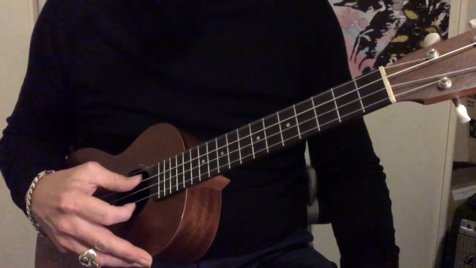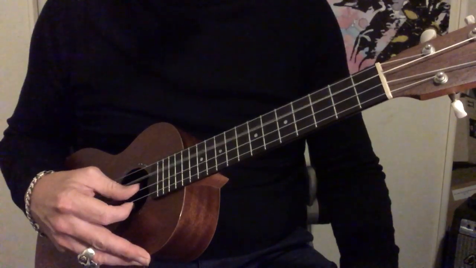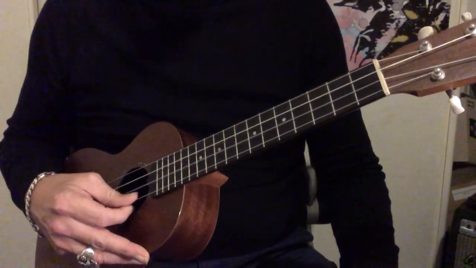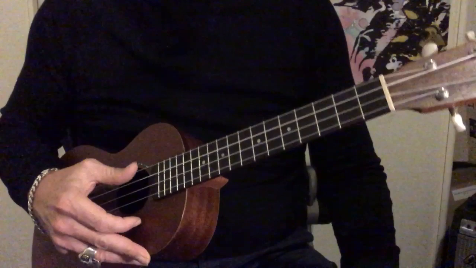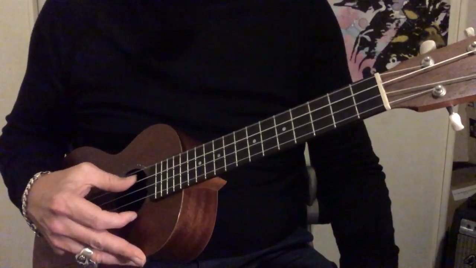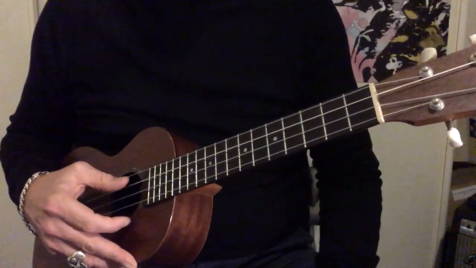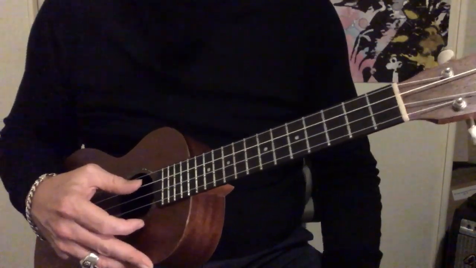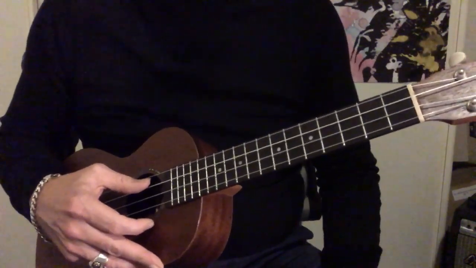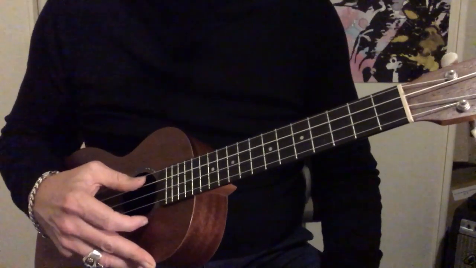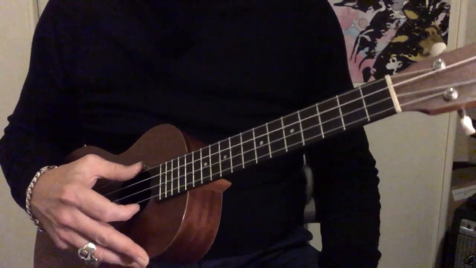So G, C, E, A. On the G string, G, the next note has to be A. Now the two notes that are going to appear together right next door to each other over and over again are B and C and E and F. For all the other notes in the alphabet, we're going to be skipping over a fret.